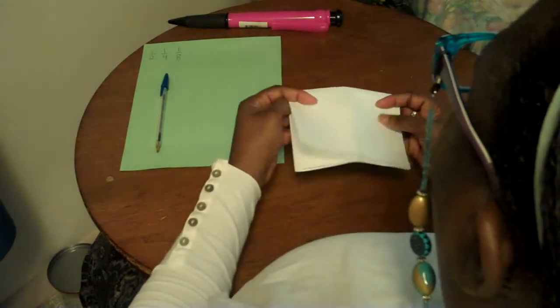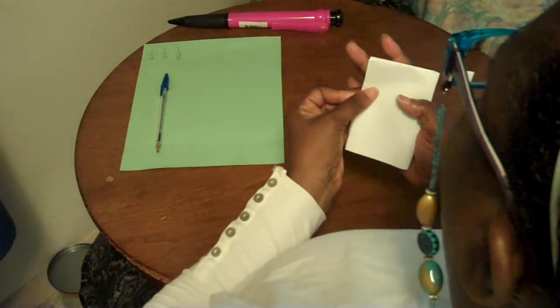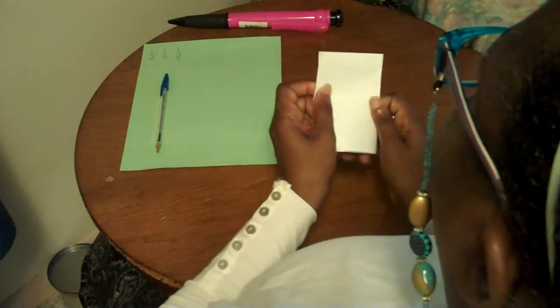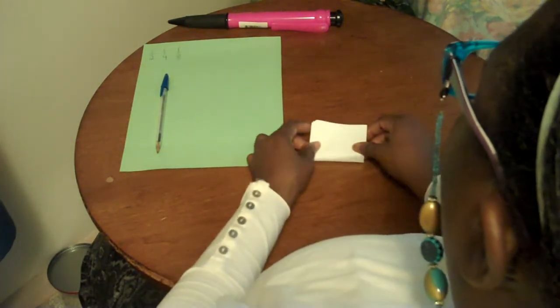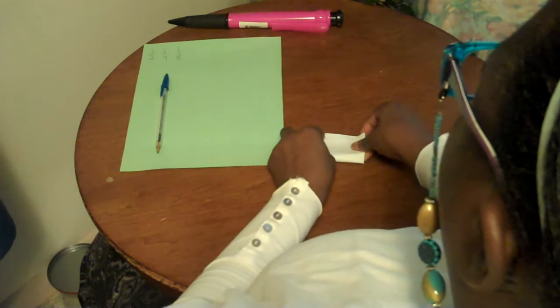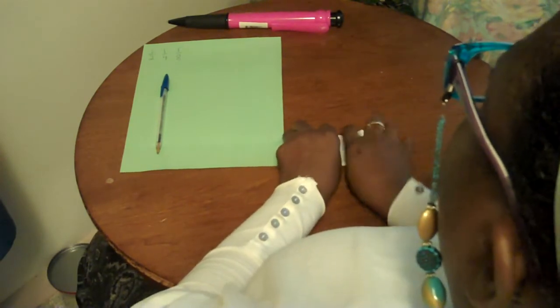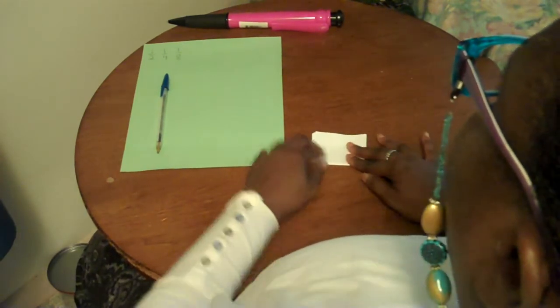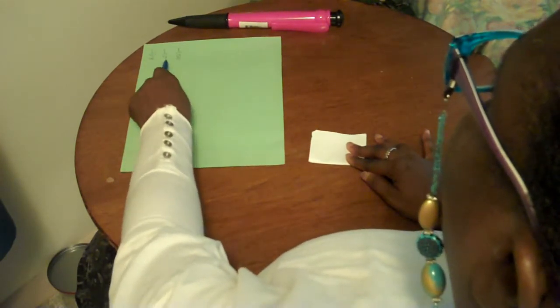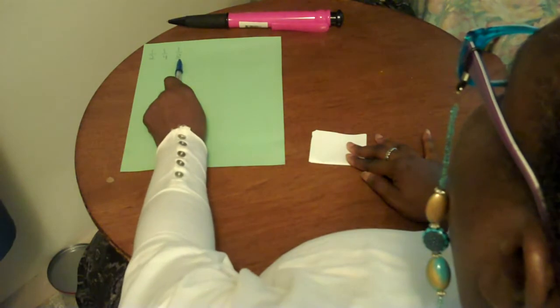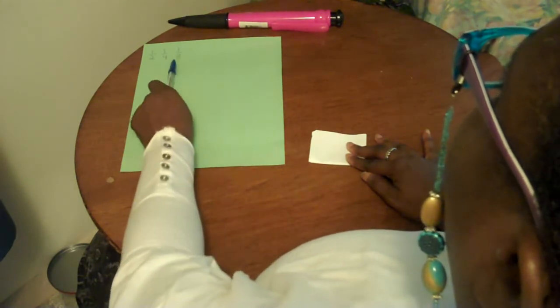What about if you fold it again? Are you noticing the pattern here? Even though you're folding the paper once each time, it doubles. So what do you think it's going to be? The first time you folded it, it was 1/2, the second time 1/4, the third time 1/8. Okay, 1/16. I'm going to write it down.